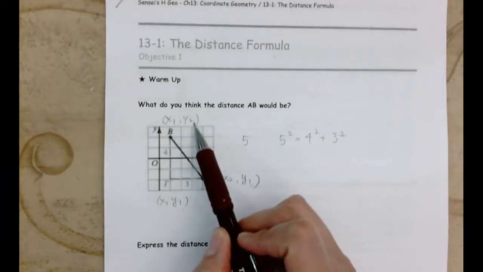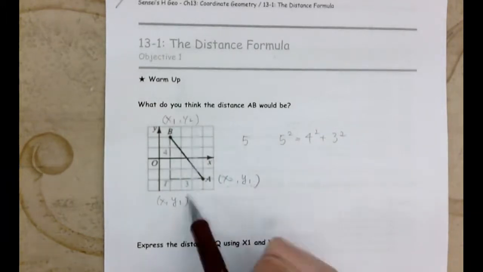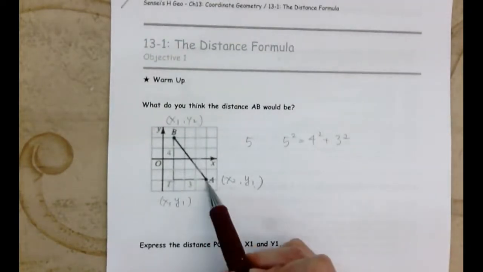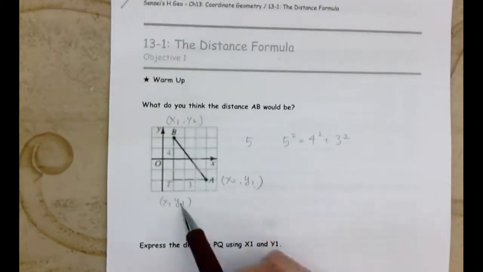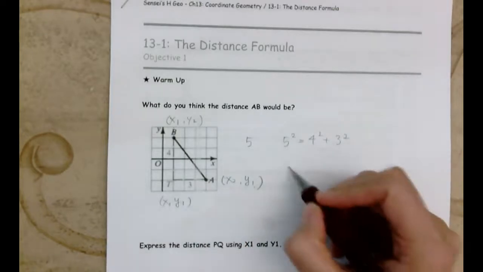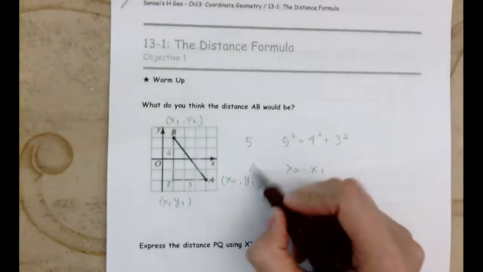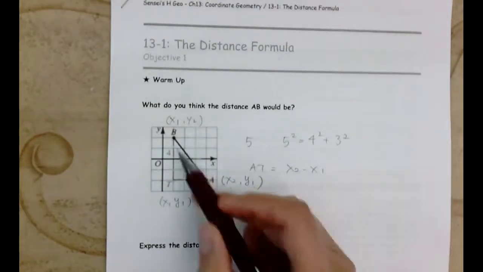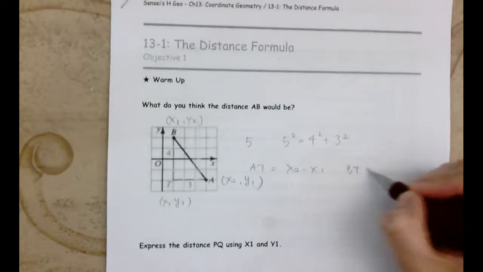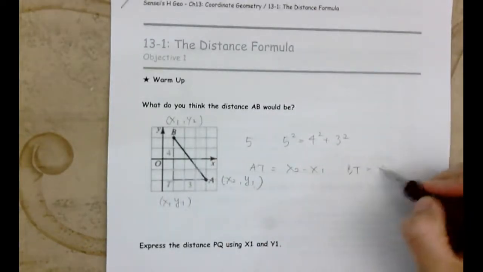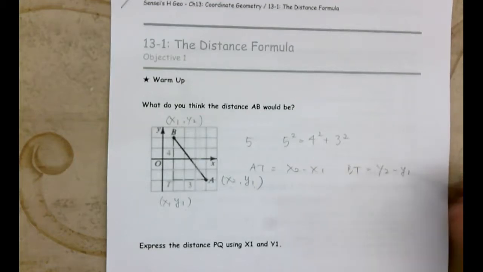and y2. If you use these expressions, this distance from here to here, the y is not changing, right? So this should be x2 minus x1. This is the distance AT. And the distance BT should be, x is not changing, but the y is changing, so it should be y2 minus y1. And this should equal 3, and this should equal 4, right?